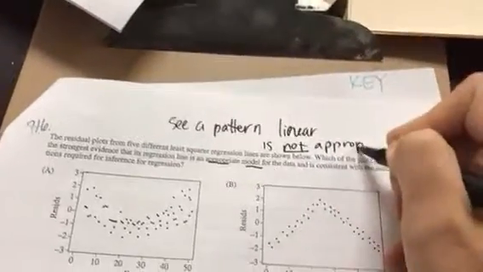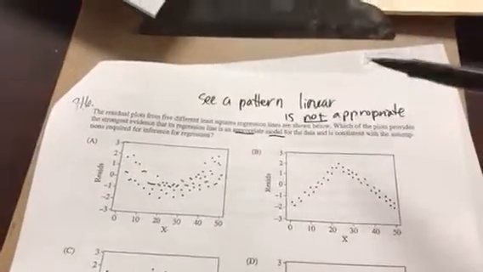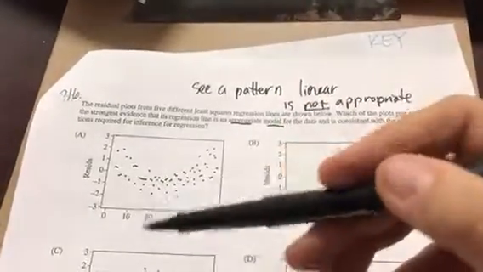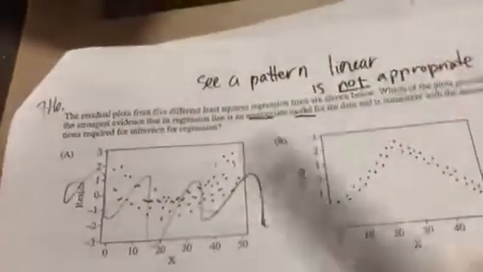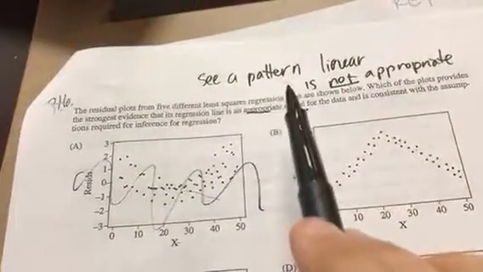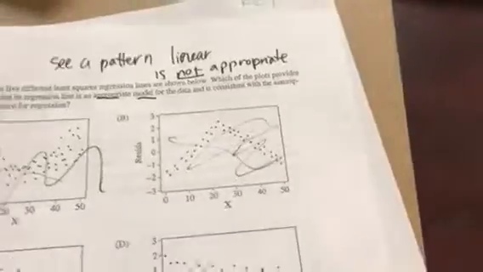Now we can do other things to this graph. We can do the log of x or the log of y, and then see if there's a pattern. But based on the least squares regression line, when we zoom in on the least squares regression line and we see a pattern, we say to ourselves, nope, a linear relationship is not appropriate. Here I see another pattern, not appropriate.